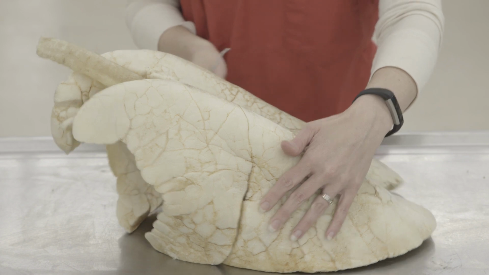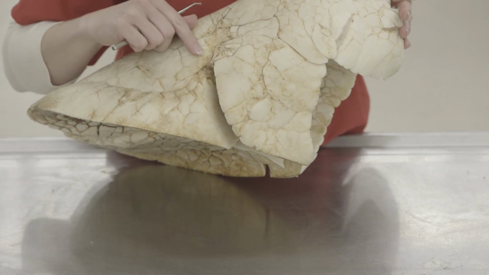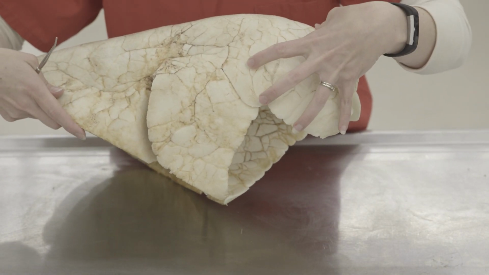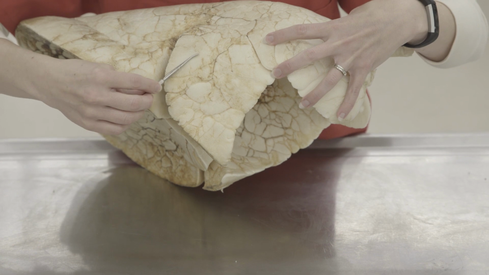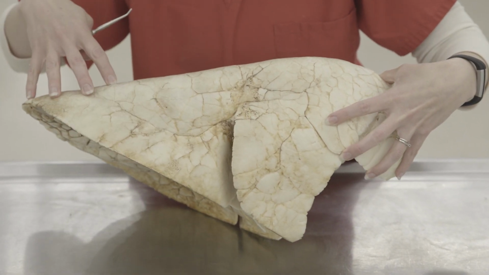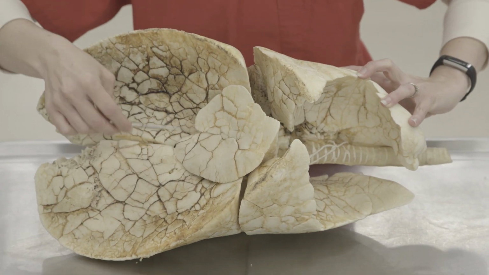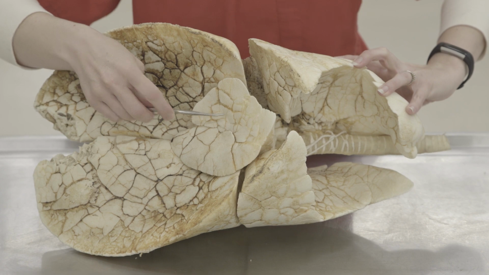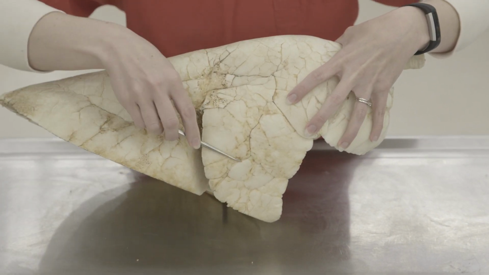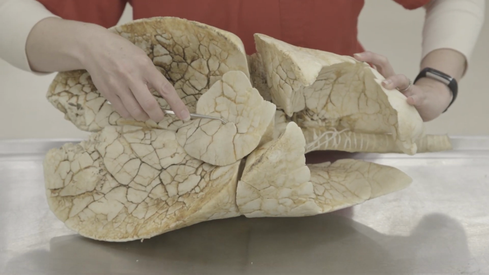Then on the right side, on the right lung, here on the right side we'll have the cranial lobe here. They have a middle lobe and also a caudal lobe. Then on the underside here we can see that accessory lobe that's also part of the right lung. So in the pig, on the right side, you have cranial lobe, middle lobe, caudal lobe, and accessory lobe.